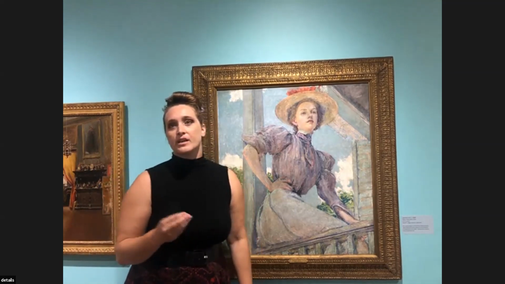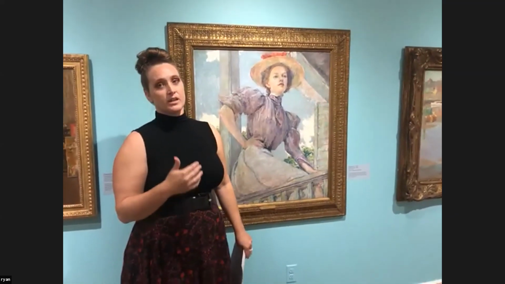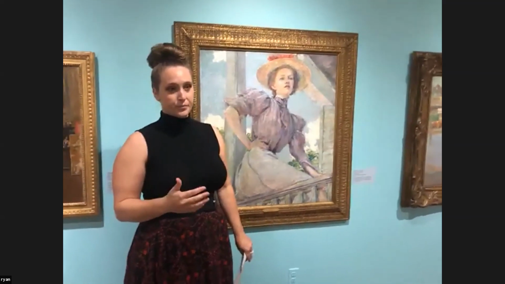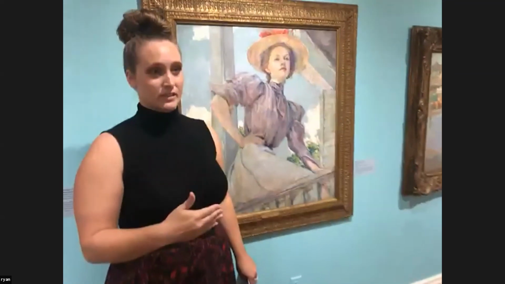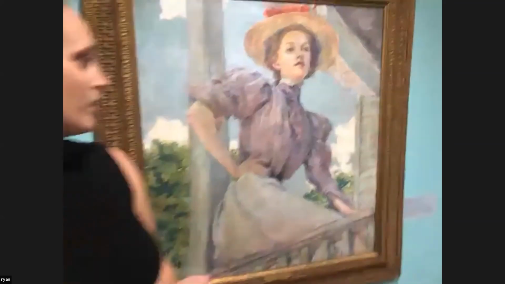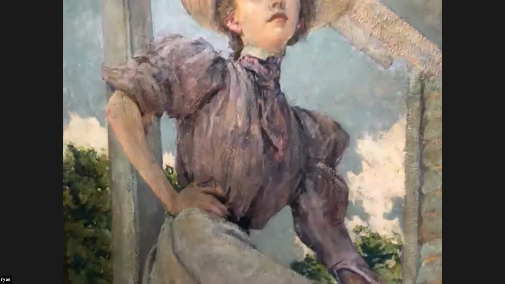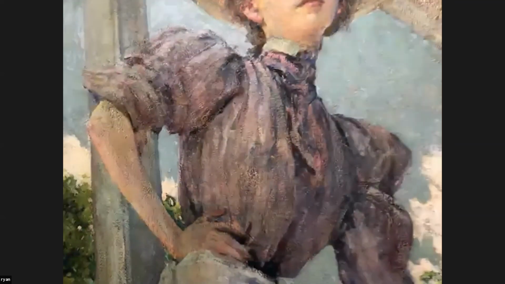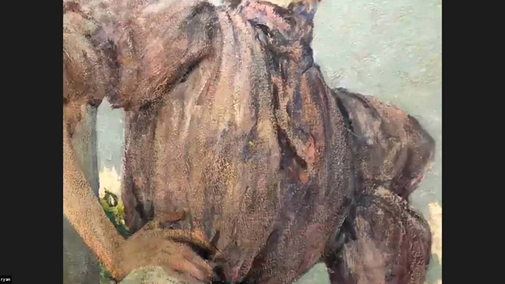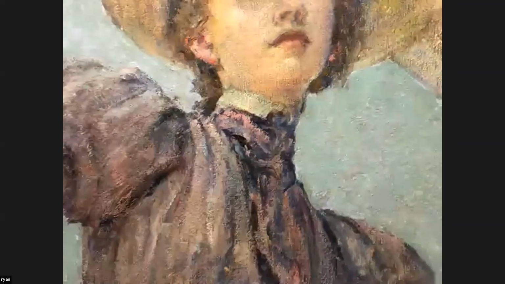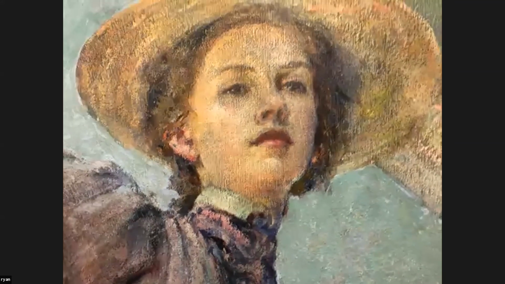And that's something that gets really big in this period, where you're using multiple colors to create one thing. So even her purple shirt isn't just purple, it's blues, it's yellows, it's reds, it's violets. I was going to list more colors, but you can see them yourself.